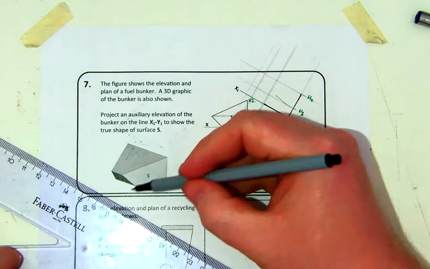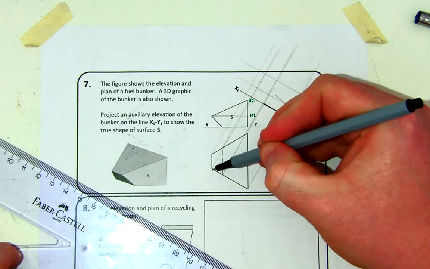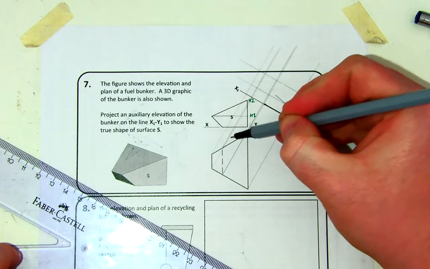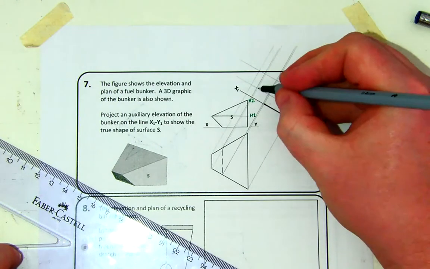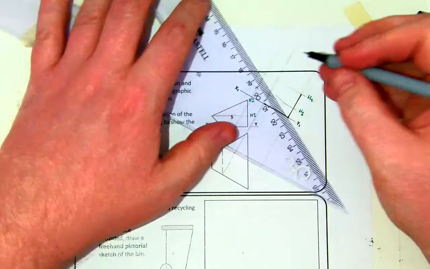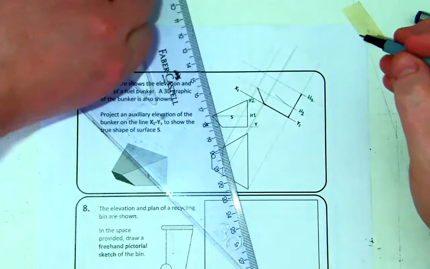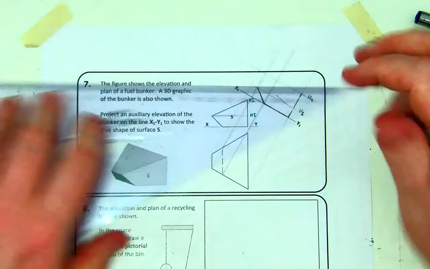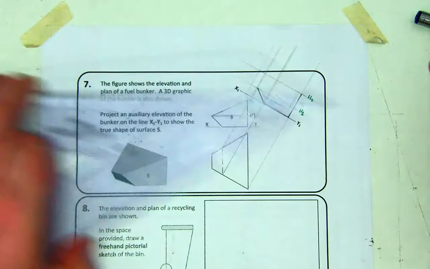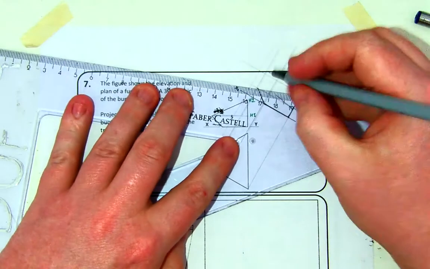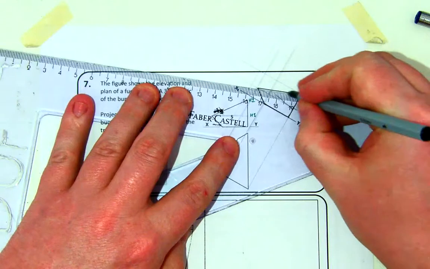After that, it goes up at an angle to this point at H1, the inside one. Then it goes from there back to this point at H2. So there's surface S, one part of it done.